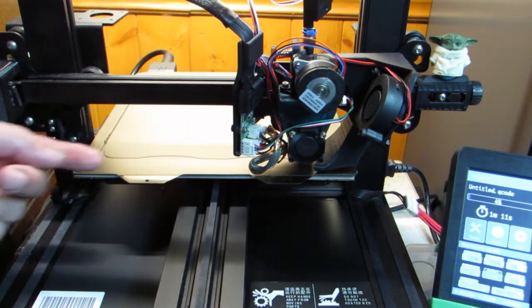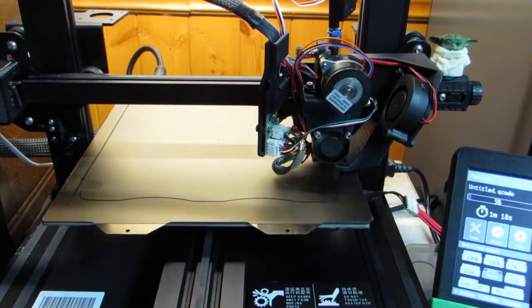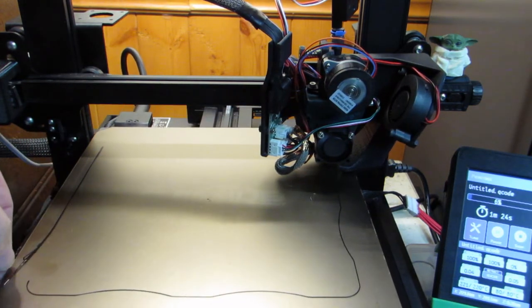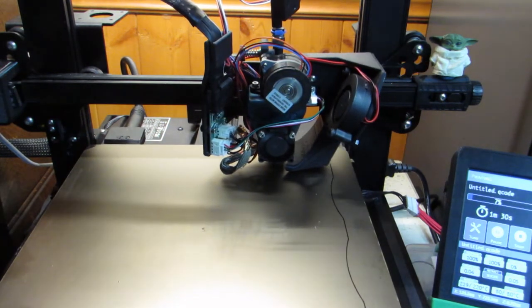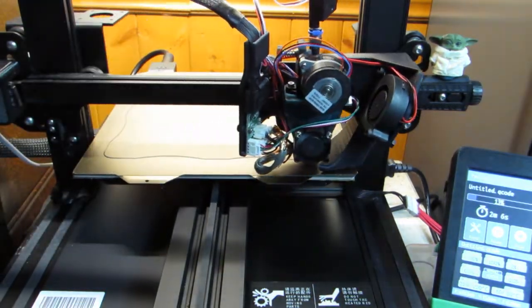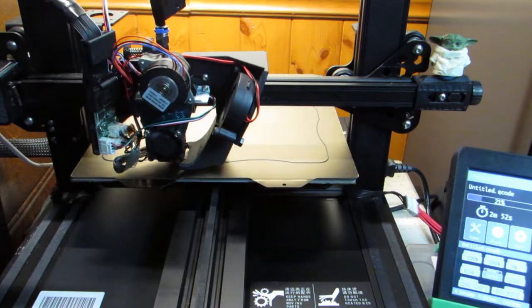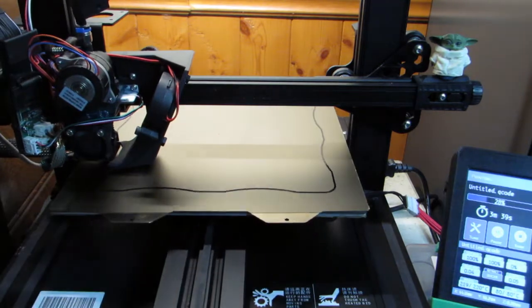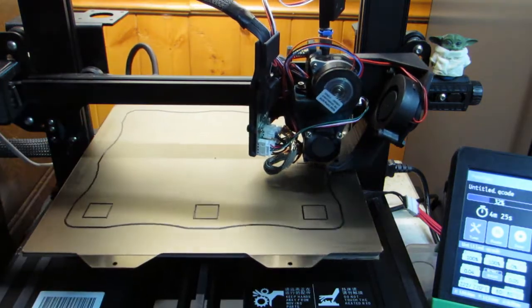I brush it lightly with my fingernail. It is adhered to the bed. That's a good first sign. I'll take the purge line out of the way just because it spoils the pattern. And it gives me a chance to confirm there is adhesion of the filament to the bed. I'm very impressed with all of the bonding of the lines.